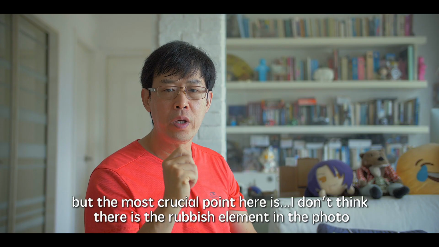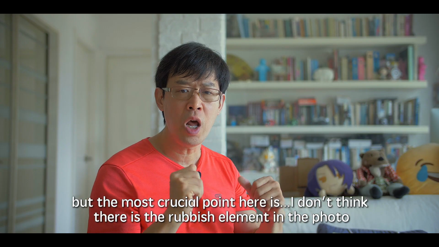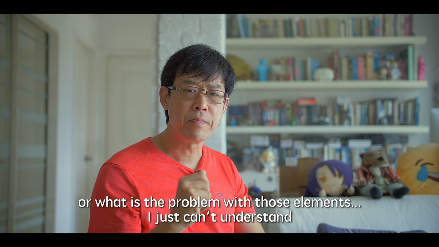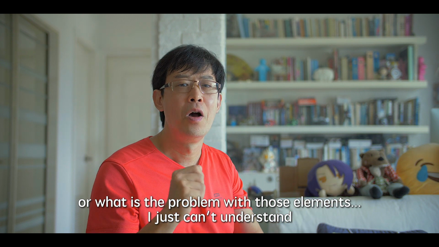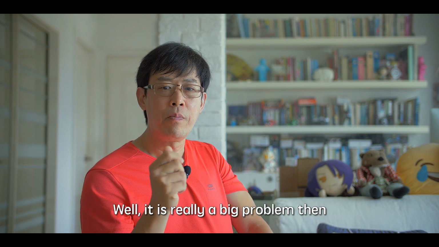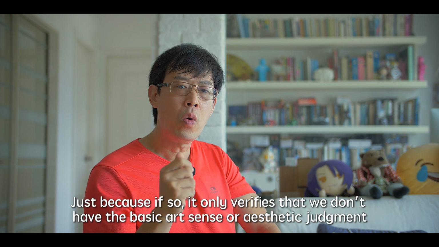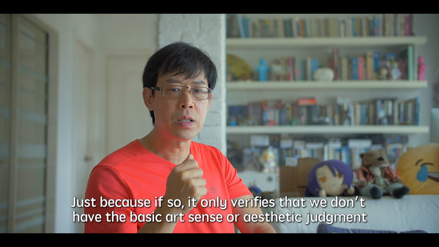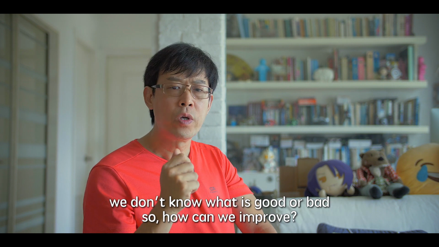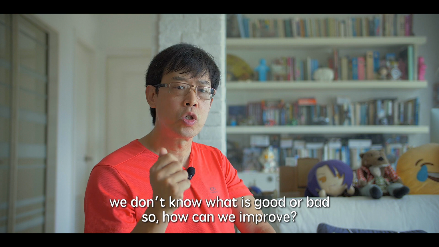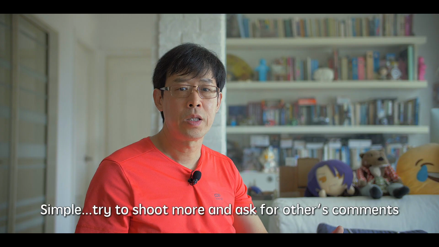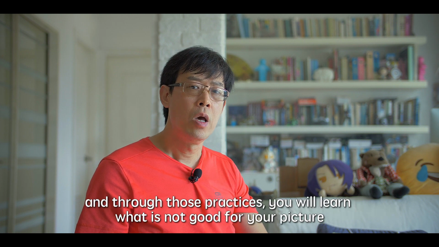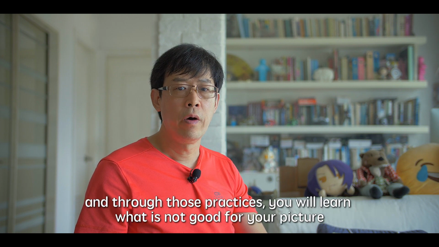But the most crucial point here is, what if I don't think there is any rubbish element in the photo? Or what is the problem with those elements? I just can't understand. Well, if so, that's really a big problem. Because if so, it only verifies that we don't have the basic art sense or aesthetic judgment. We don't know what is good or bad. So how can we improve? That's simple. Try to shoot more and ask for others' comments, and through those practices, you will learn what is not good for your picture.